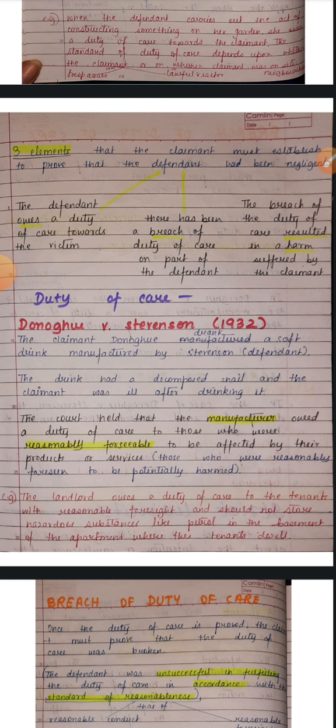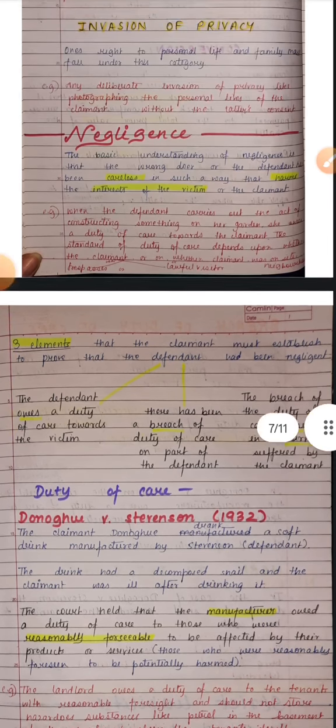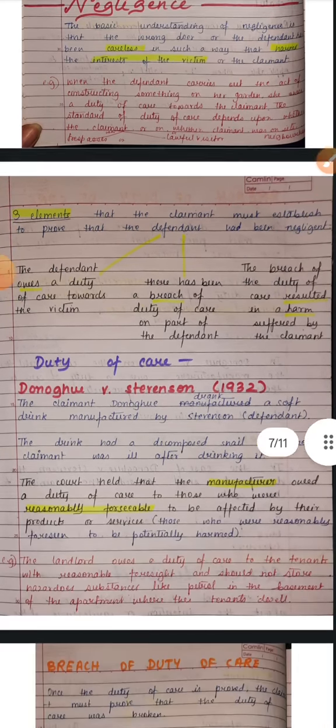That's the breach of duty of care. Third thing, the breach of duty of care has resulted in a harm suffered by the claimant. Since I have not been able to do the duty of care, since I have failed to perform my duty, it has resulted in a harm to another person. These 3 elements, if present, then we can constitute a perfect case of negligence.